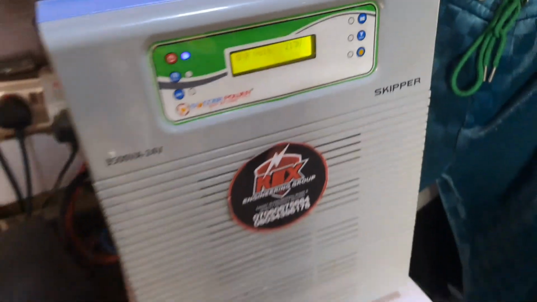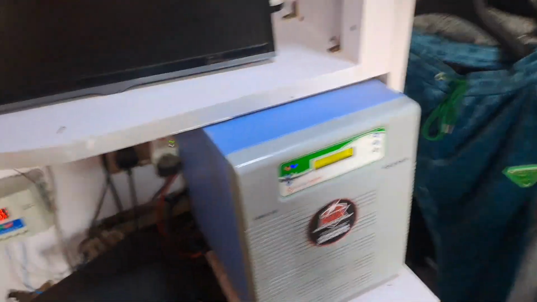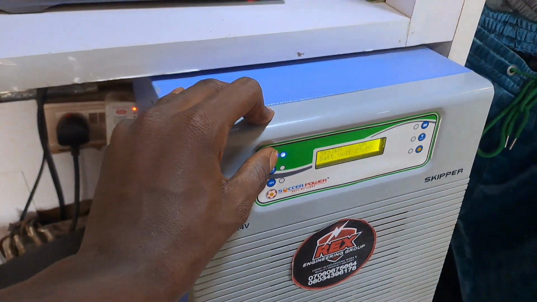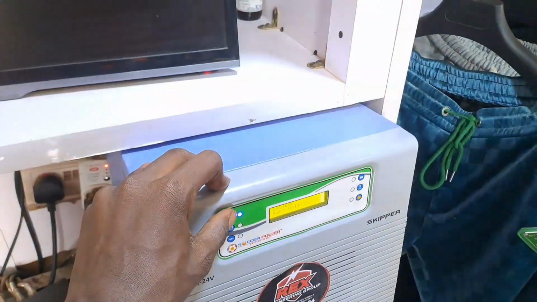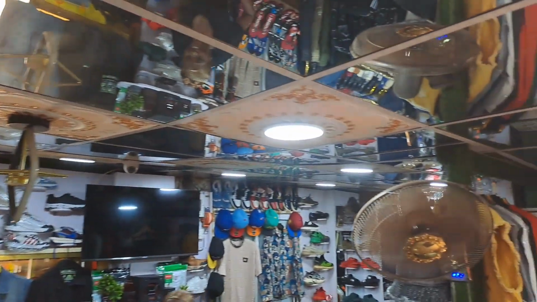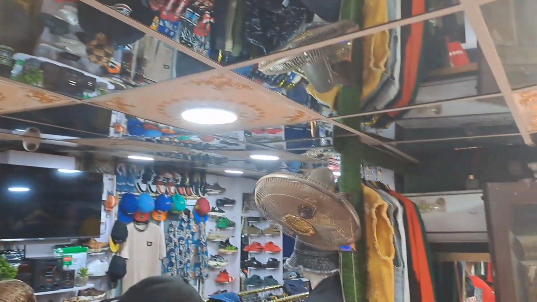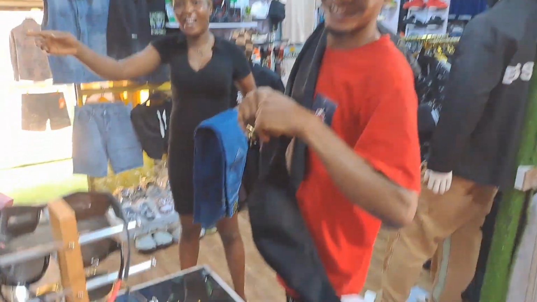Also, you have AC that you can use it to power. But this is basically for the lighting points, fans, and TV. This is what this inverter is made for, and we've been able to power this boutique with everything here. You can see the lighting points powered, and you can see the fans on and the TVs on too. You can equally do the same anywhere and anything you need it to power.